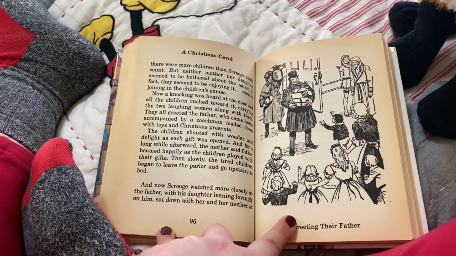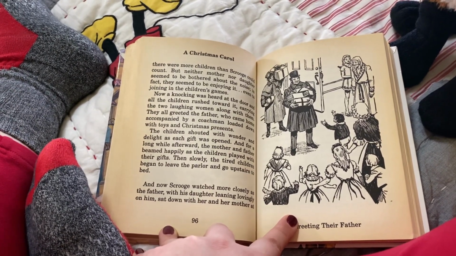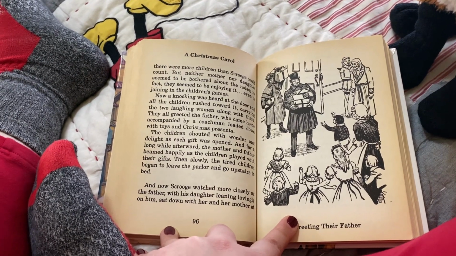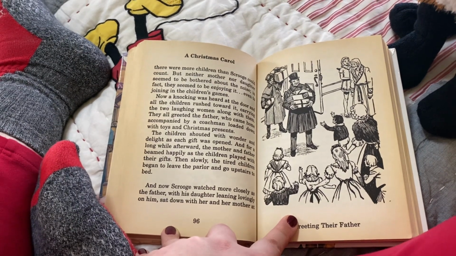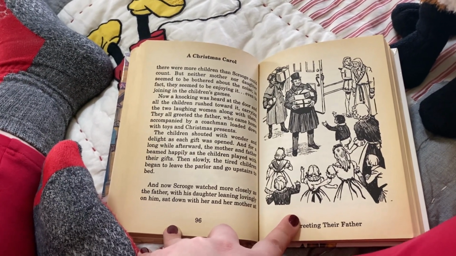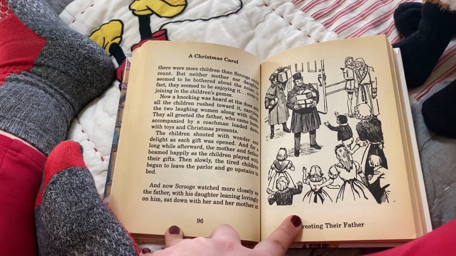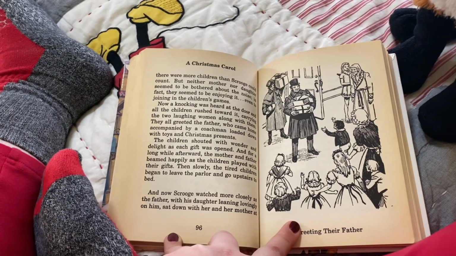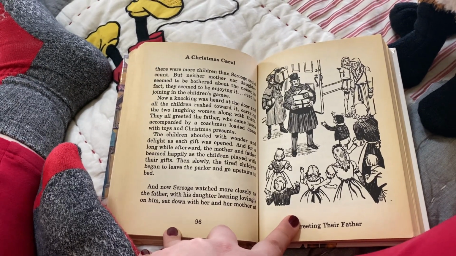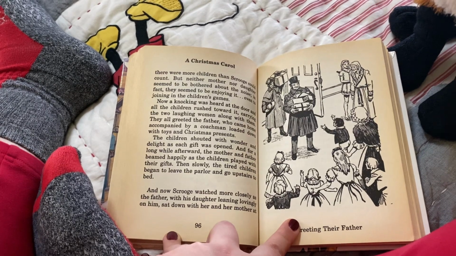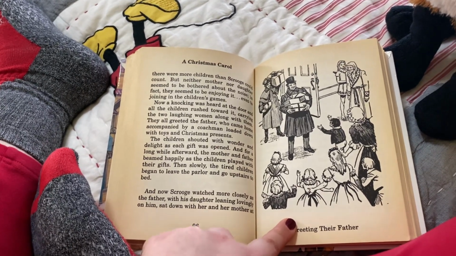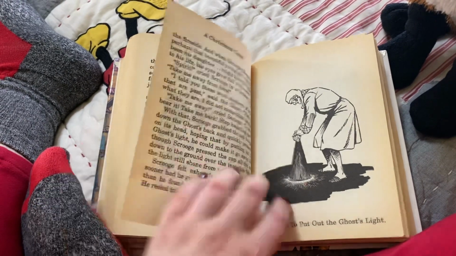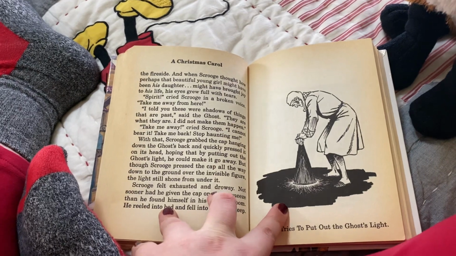The children shouted with wondering delight, and each gift was opened before long, and afterward the mother and father sat happily as the children played with the gifts. Slowly the children began to leave the parlor to go upstairs to bed. And now Scrooge watched more closely as the father, with his daughter leaning lovingly on him, sat down with her and her mother at the fireside.